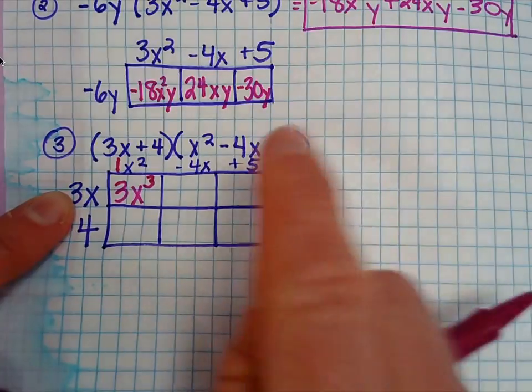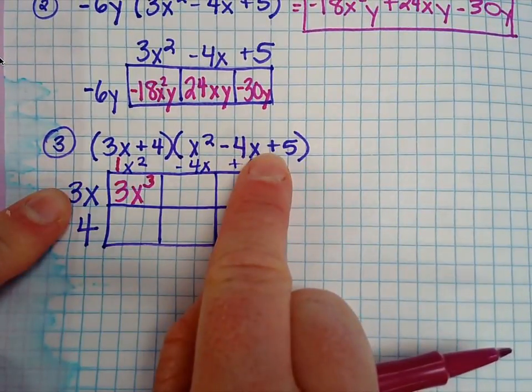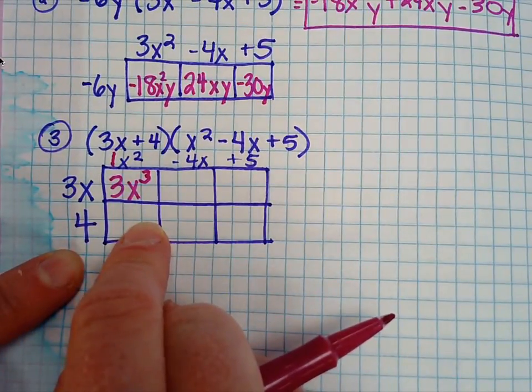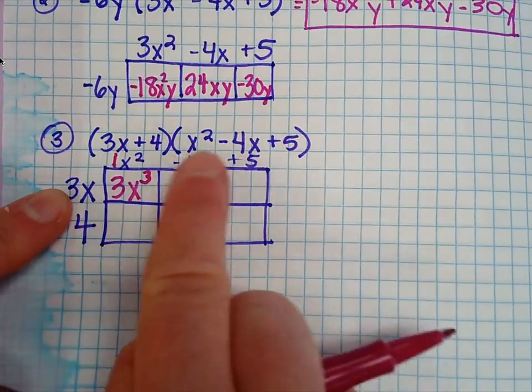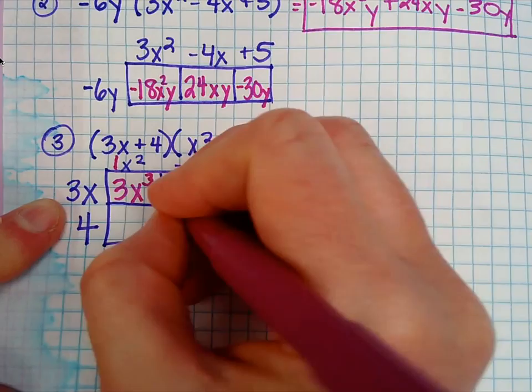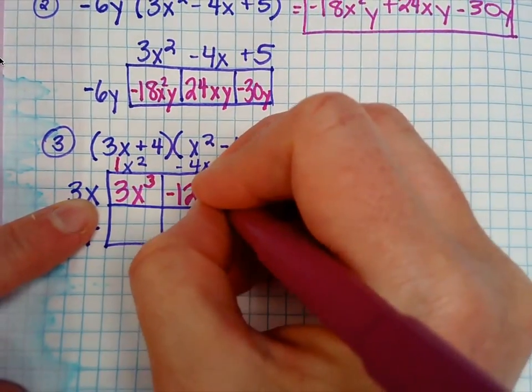Then you have 3x times a negative 4. You could either multiply the 3x times all of these, or you can go 4 times that column. You get to decide which way you want to do it. I usually just go ahead and do 3x times everything. So 3x times a negative 4x is negative 12x. X times x makes x squared.